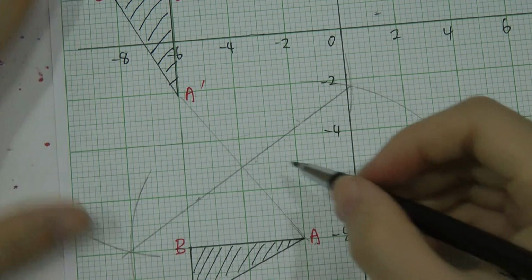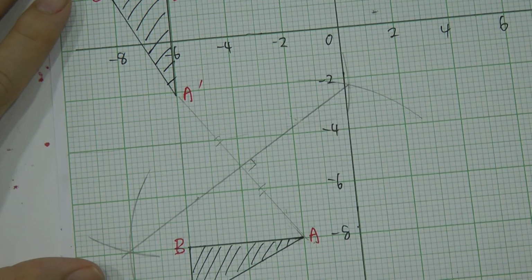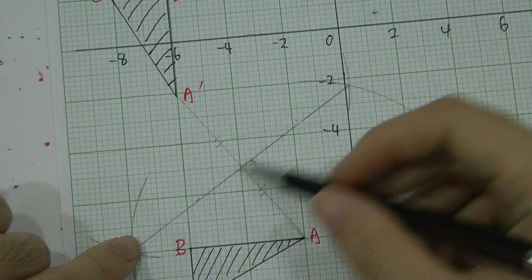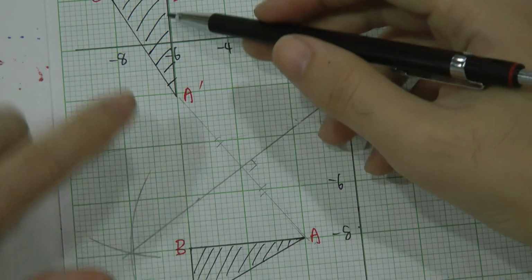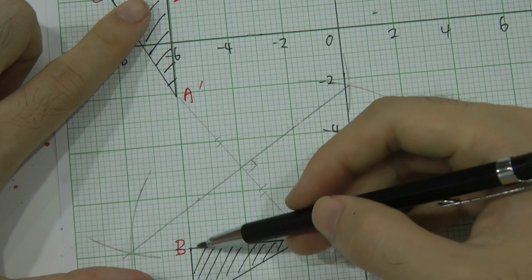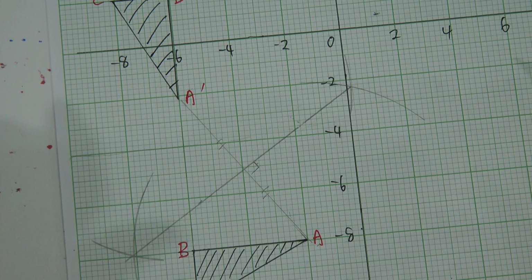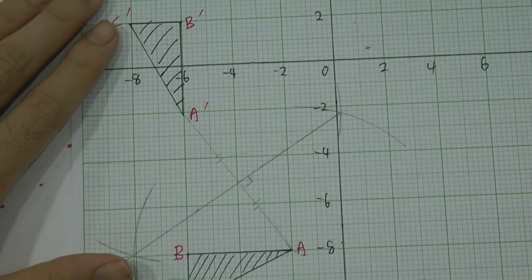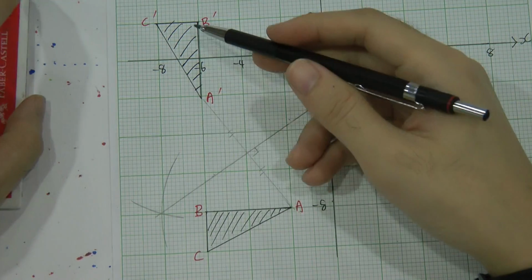So this one is definitely 90 degrees, and then it will divide this straight line into half. Now, this straight line is very important, because later it will intersect with another straight line, the perpendicular bisector of B to B image, and the intersection point is your rotation point. Let me zoom out a bit. B to B is very simple.